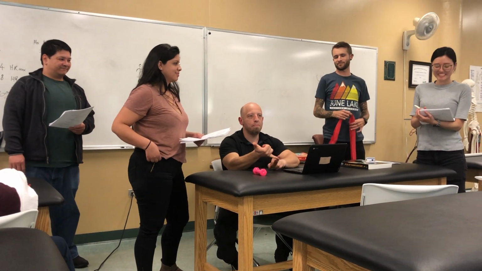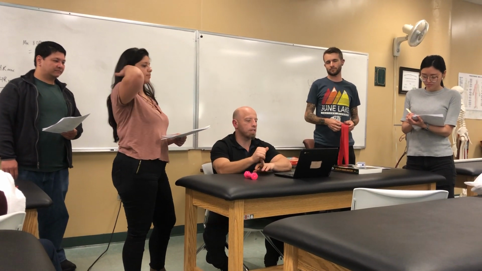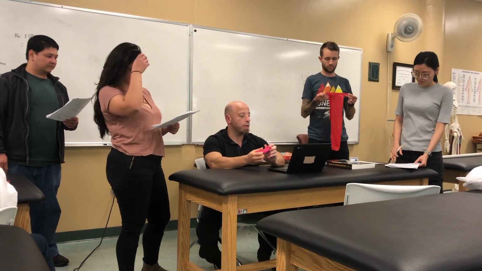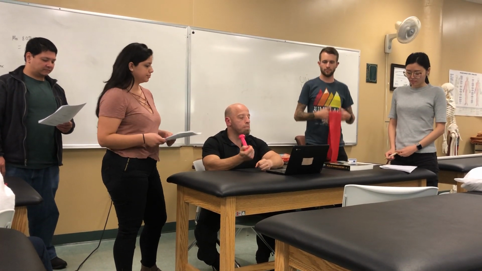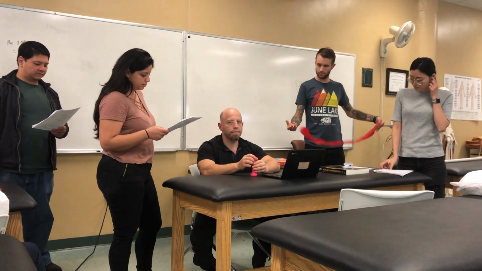All right, so all the rotator cuff muscles are weak, specifically the external rotators and the abductors. Good. What else is weak? Core musculature is weak. Very good. You mentioned something about the scapula. On the scapula itself, what is weak?